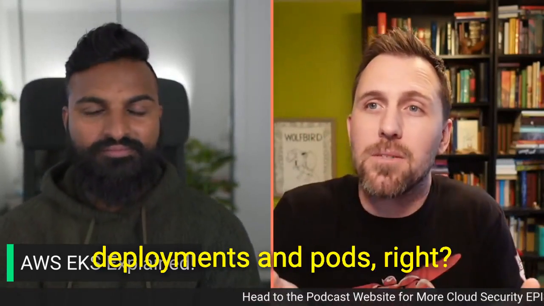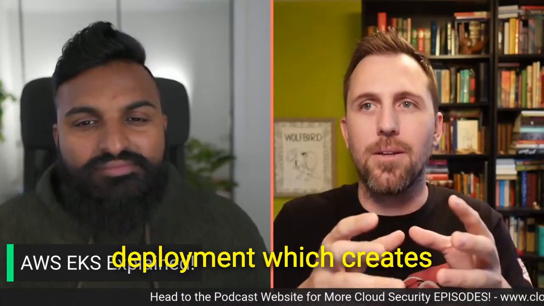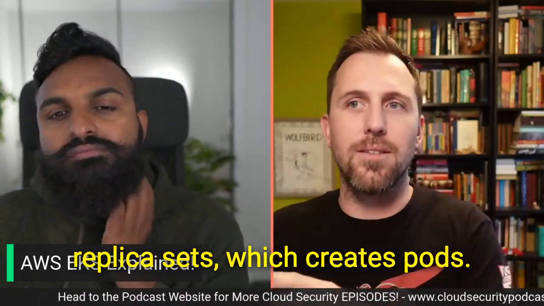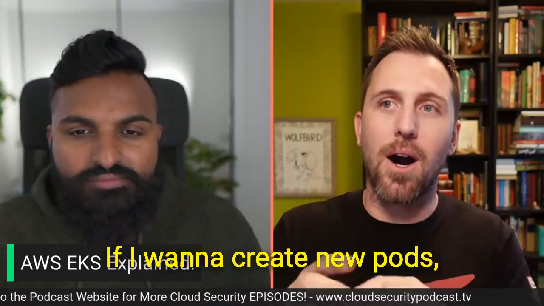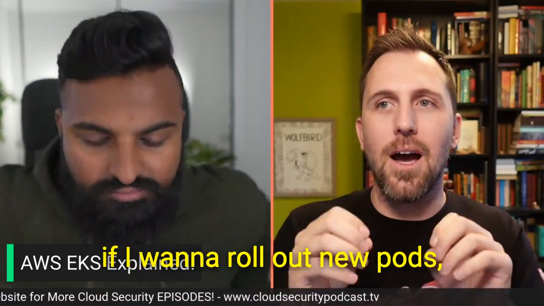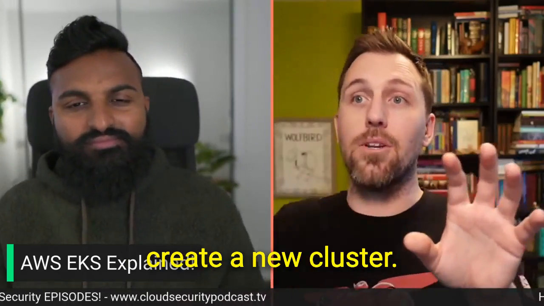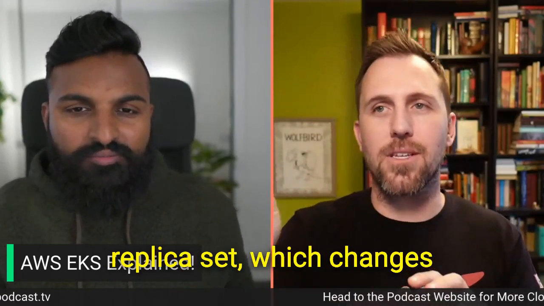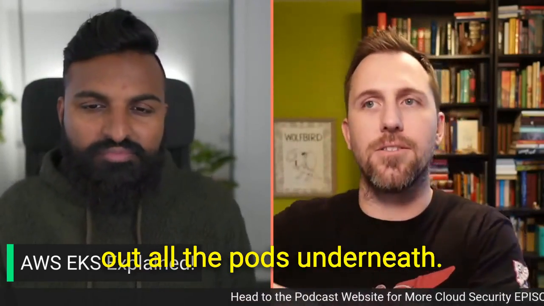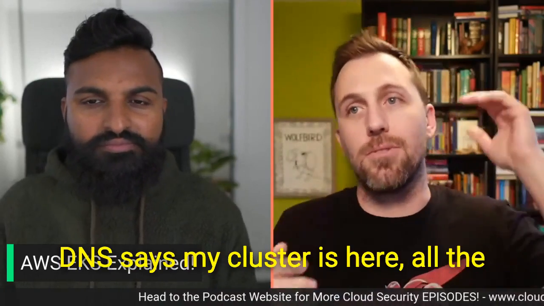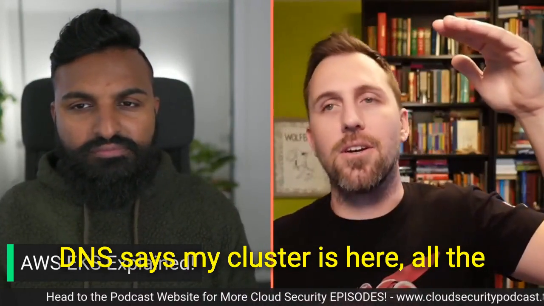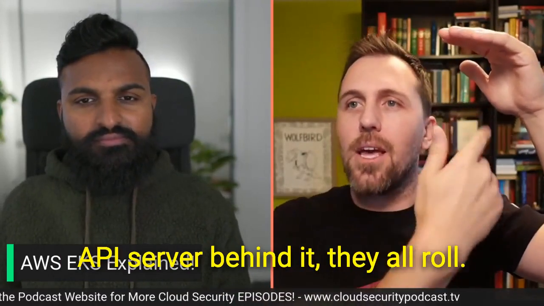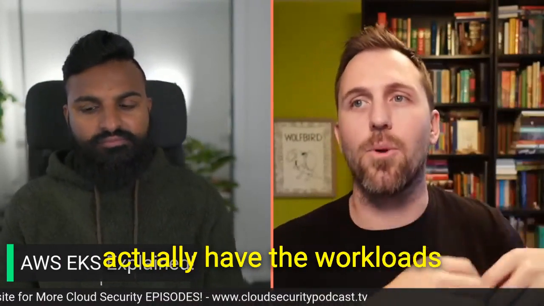Same thing with deployments and pods. In Kubernetes, I have a deployment, which creates replica sets, which creates pods. If I want to roll out new pods, I don't necessarily create a new cluster. I increment the version of my deployment, which increments the version of my replica set, which changes out all the pods underneath. And DNS says my cluster is here. All of the API servers behind it, they all roll, and all the workers that actually have the workloads, those roll as well.